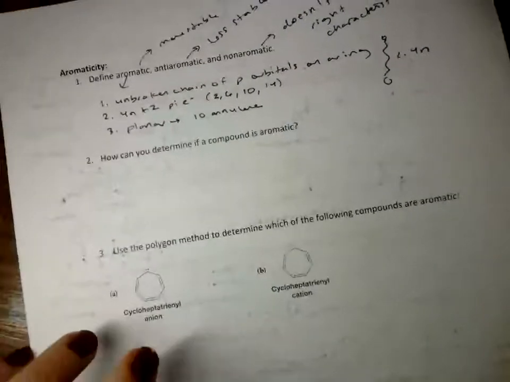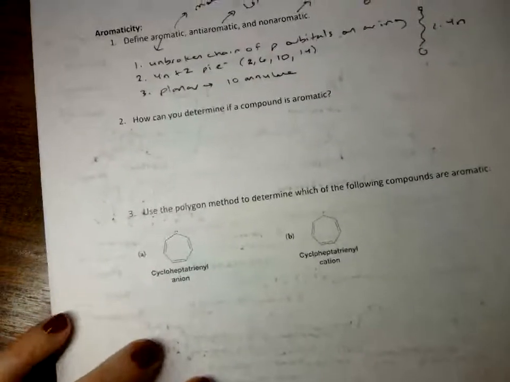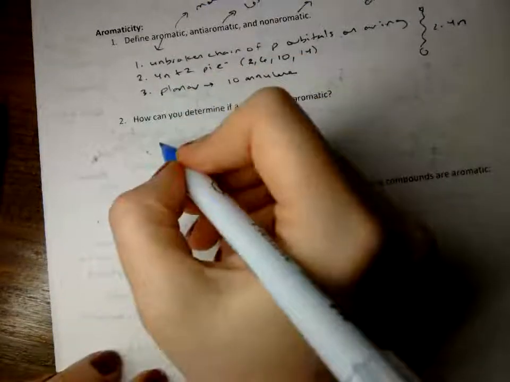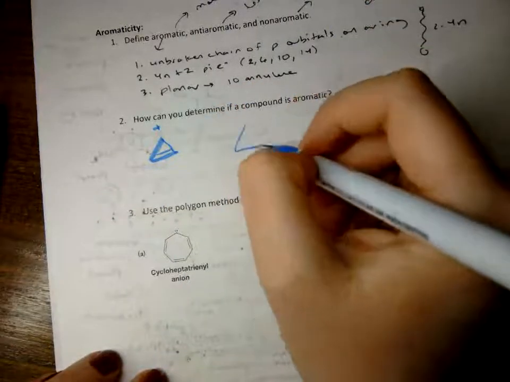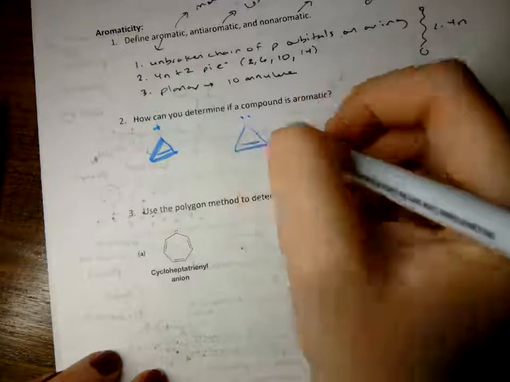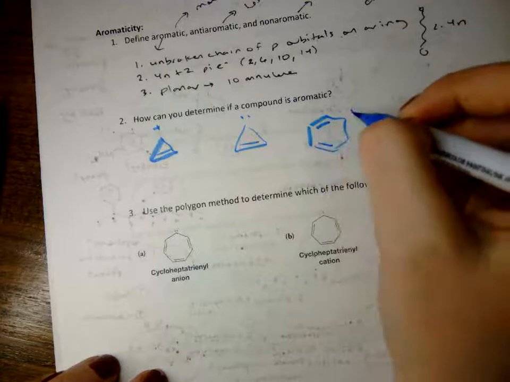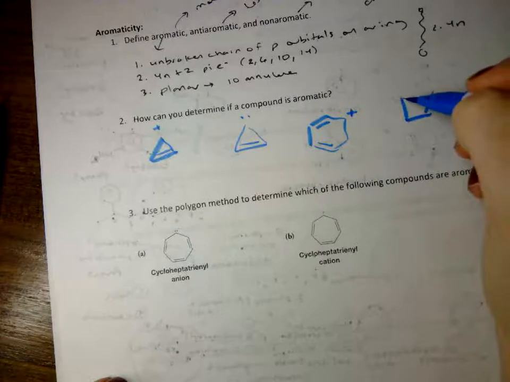It won't have a full ring of p orbitals, like there'll be an sp3 or something like that. You can determine if a compound is aromatic if it has all of these qualities and is not 10 annulene, then that's aromatic. And then I kind of want to give you some practice problems. I'm going to draw them in a different color so you can see them more easily for you to identify if it's aromatic or not aromatic. So here's one. Here's another.